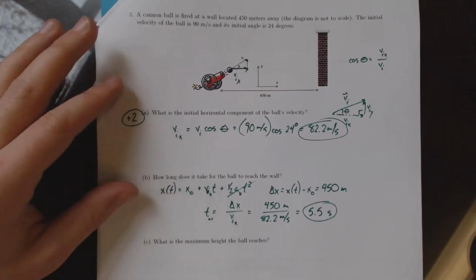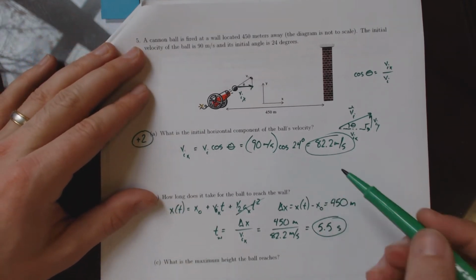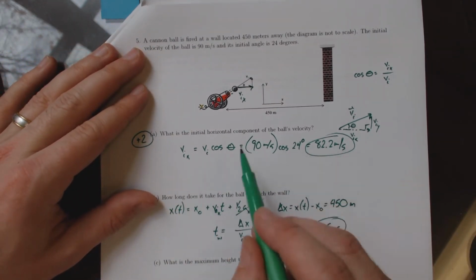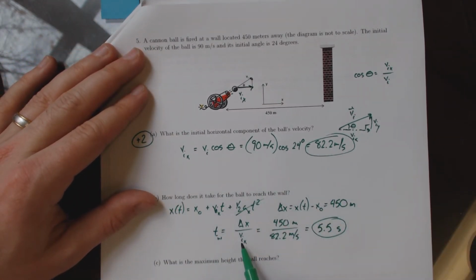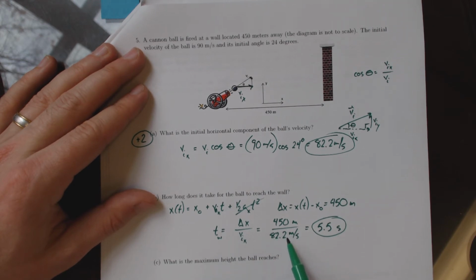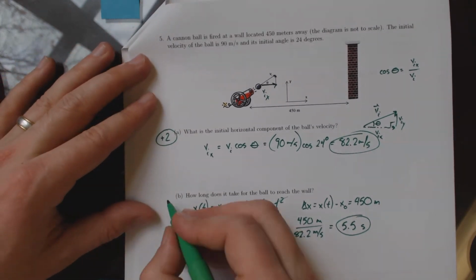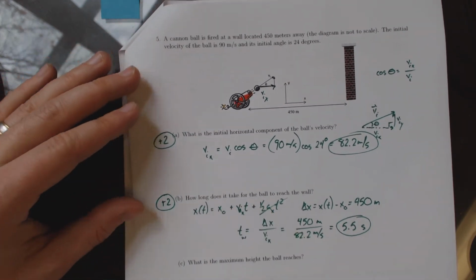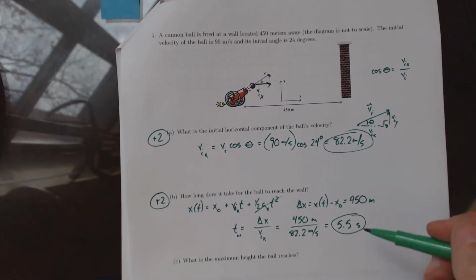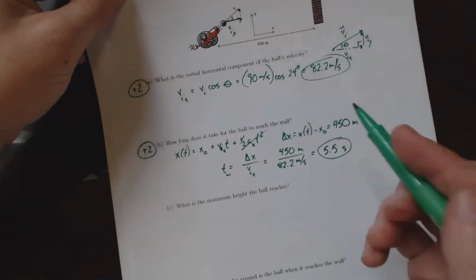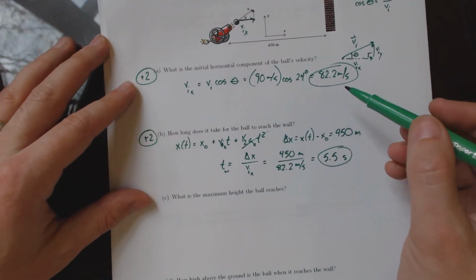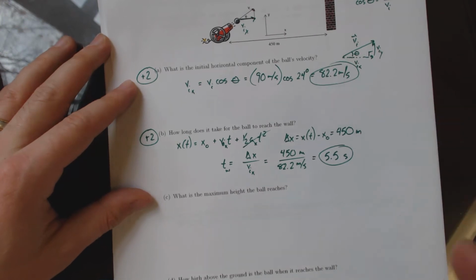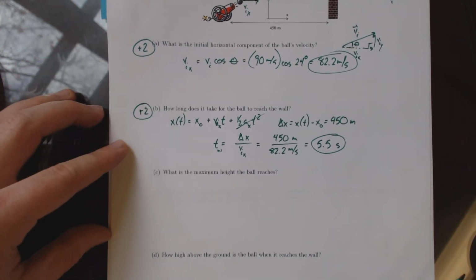Now, I don't think this actually occurred, but if you had miscalculated this, but knew that you needed the horizontal velocity in that direction and you plugged in the wrong value, I would still give you the points for this, which was 2 points. So I don't punish you for getting the wrong answer twice. That said, I think everybody that got this answer right already also got that answer right.